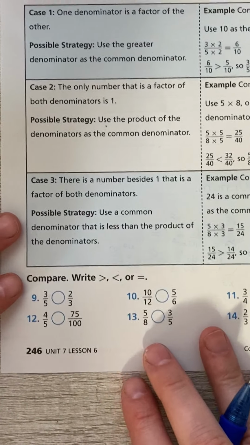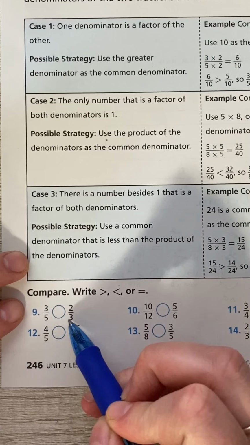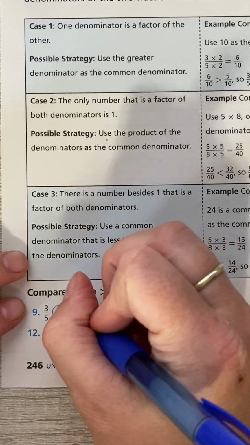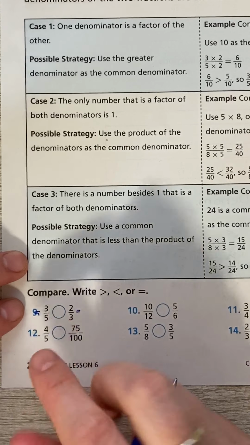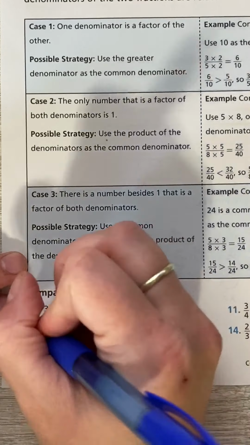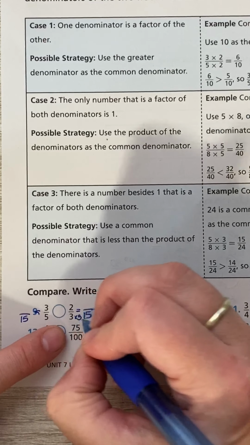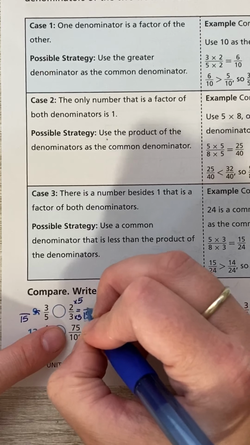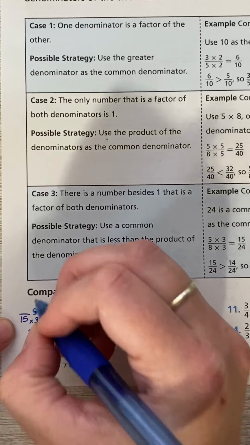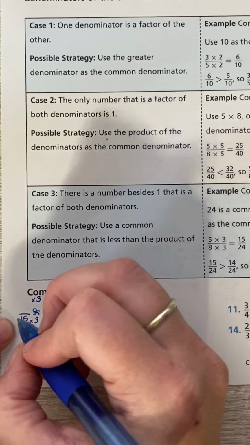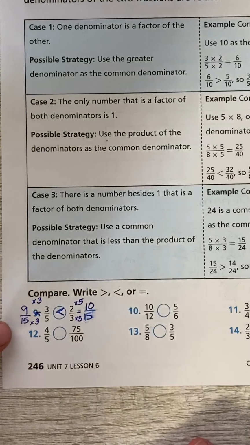Okay, so again, I'm going to go through these in order because we never know which one they're going to be. So I'll start with number 9. I can't turn 3 into 5 by multiplying by a whole number, so I'm going to have to change both. 5 times 3 is going to get me my common denominator of 15. And now I'm going to convert both of them. So 3 times 5 is 15, so do the same to the top, and that's 10/15ths. And 5 times 3 gets me 15, so do the same to the numerator, and I get 9/15ths. So they are close, but 2/3 is still larger.